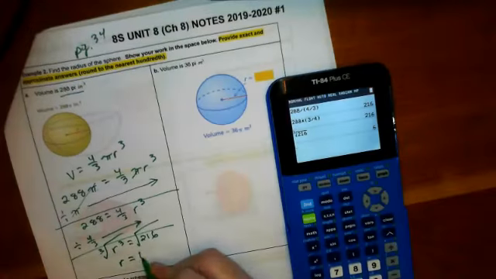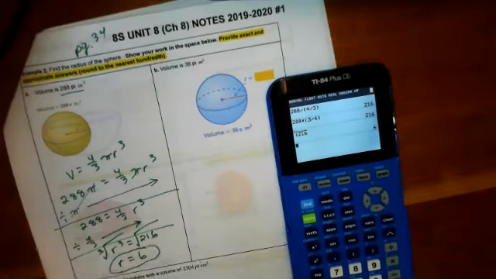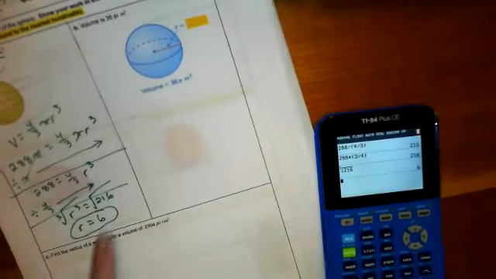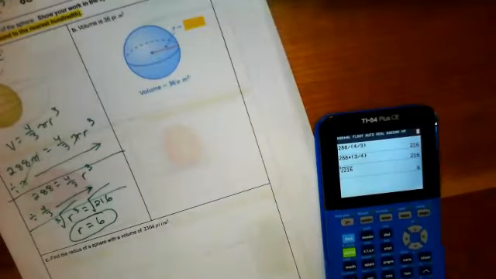So the radius is 6, and there's no approximate because we got an exact answer there, okay?